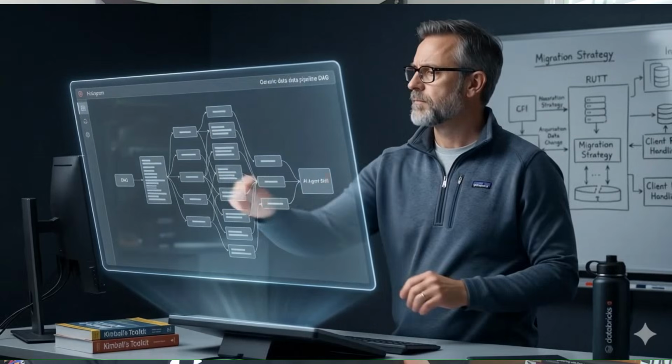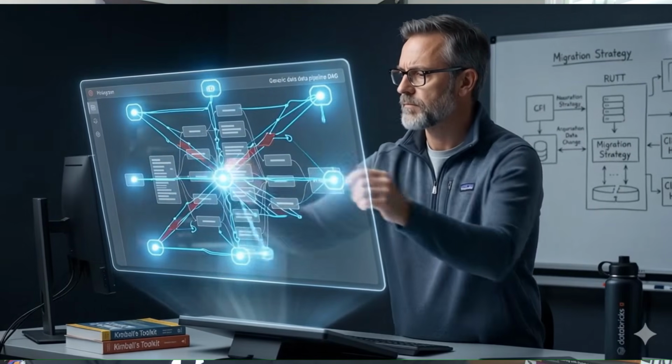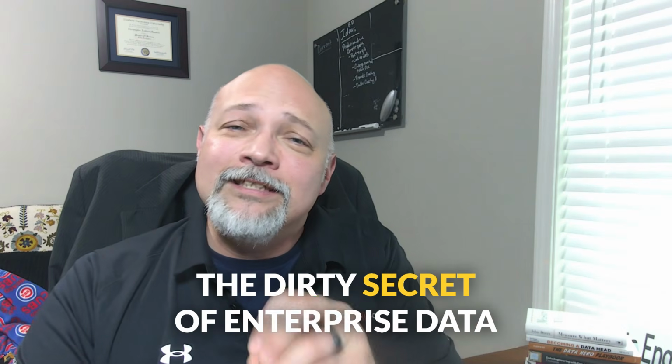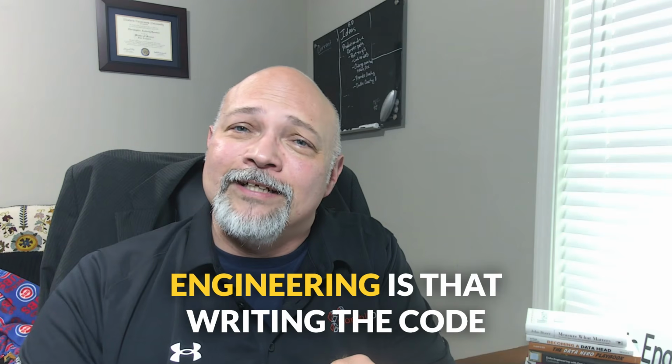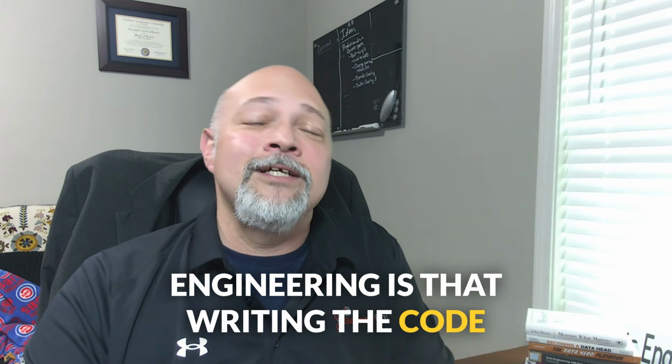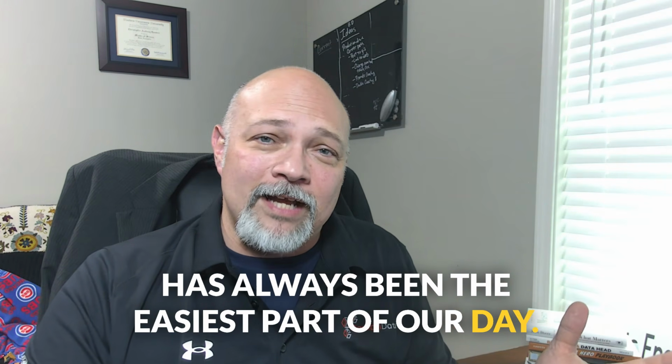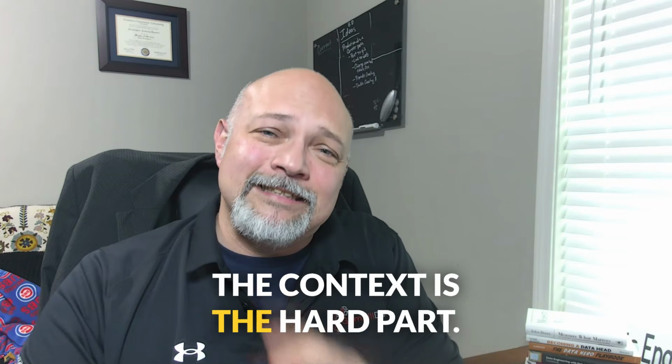Juniors end up looking at AI and they see this syntax generator. Seniors look at AI critically and generally with distrust. The dirty secret of enterprise data engineering is that writing the code has always been the easiest part of our day. The context is the hard part.